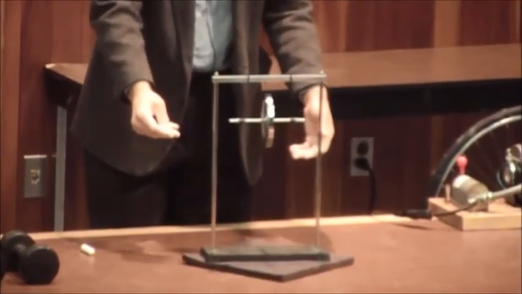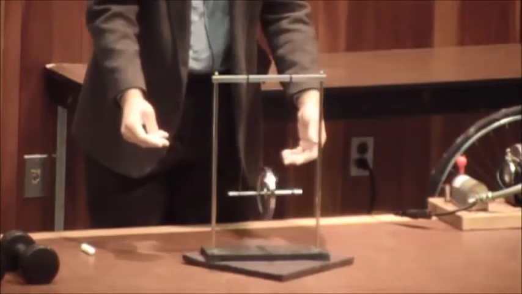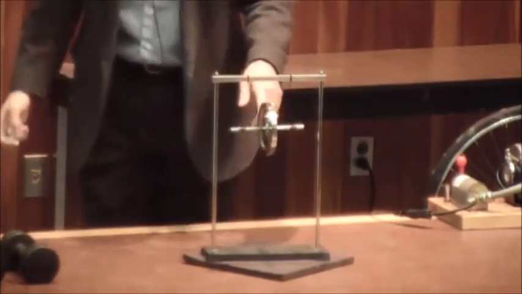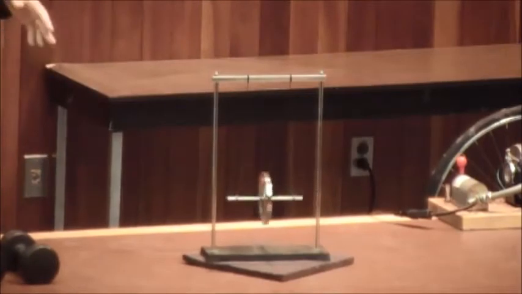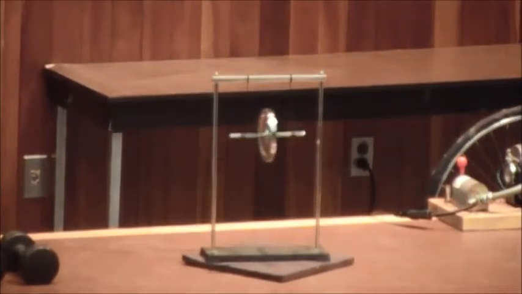Anyway, let's see if we can predict the motion of this yo-yo. Essentially, this is a fancy yo-yo that's heavy.